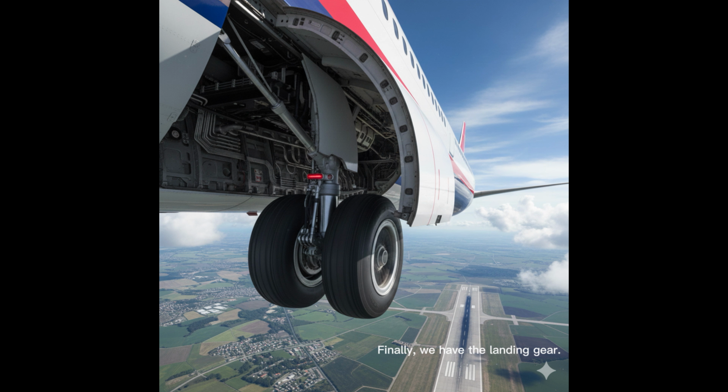Finally, we have the landing gear. These are the wheels that help the airplane take off, land, and taxi on the runway. After takeoff, most planes fold the landing gear back inside the body.